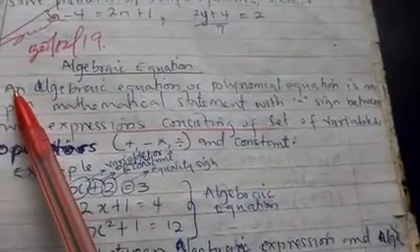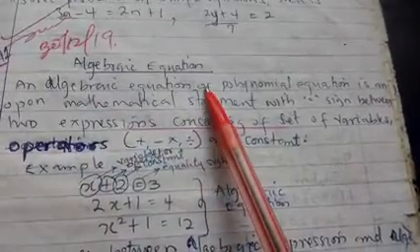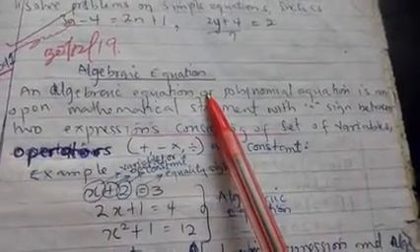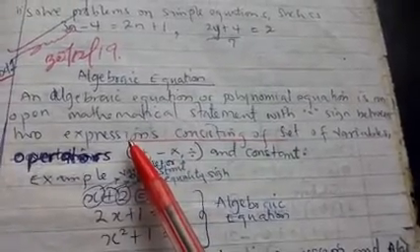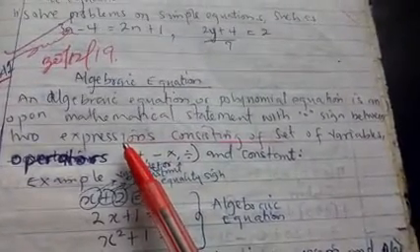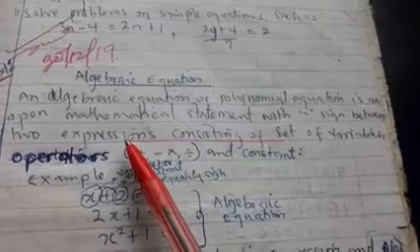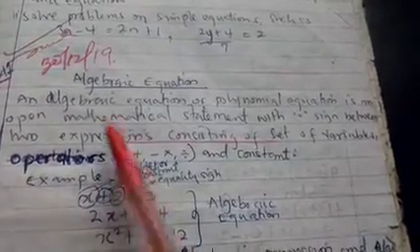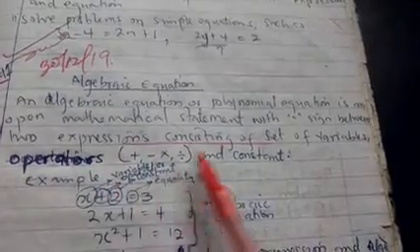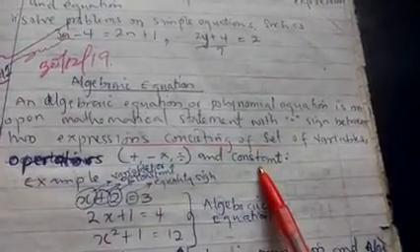an algebraic equation or polynomial equation is an open mathematical statement with an equal sign between two expressions consisting of a set of variables, operators, and constants.